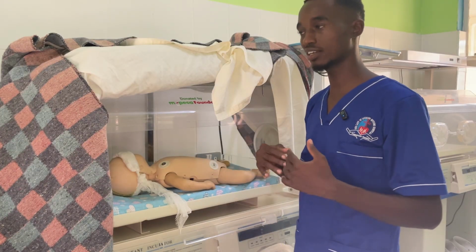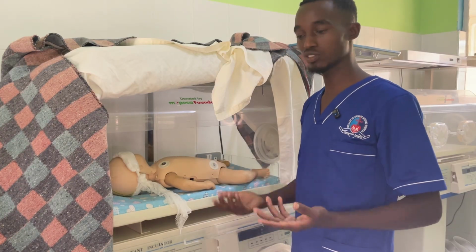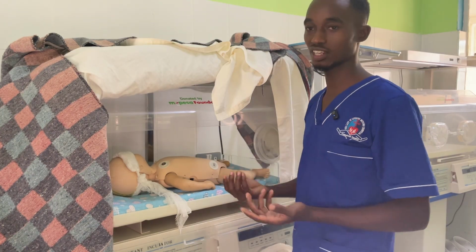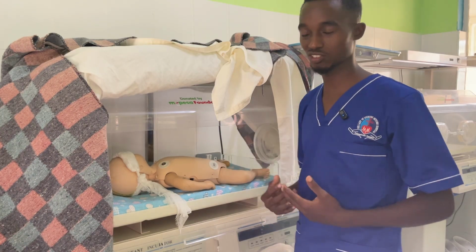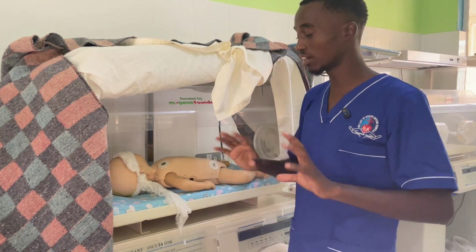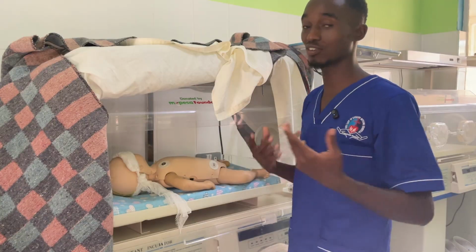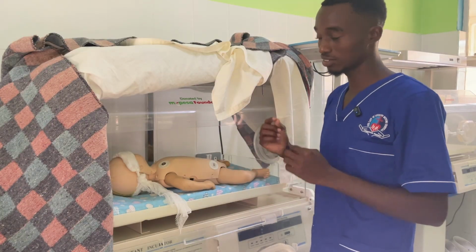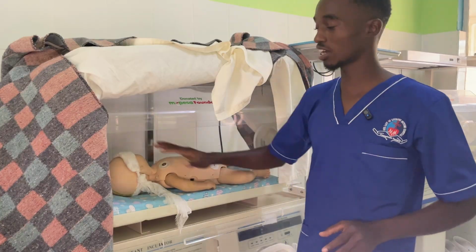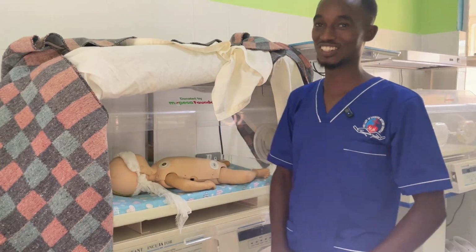We can use plain D10 on newborns before 24 hours. After 24 hours, we can use the cocktail on the baby so that we don't have dehydration in these babies. Then remember to check sugars, because when they are here, you can easily forget. So just be keen when the babies are here, and monitor the sugars so that they don't go out of the highs. Thank you.